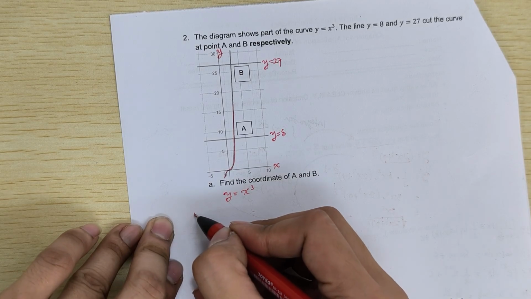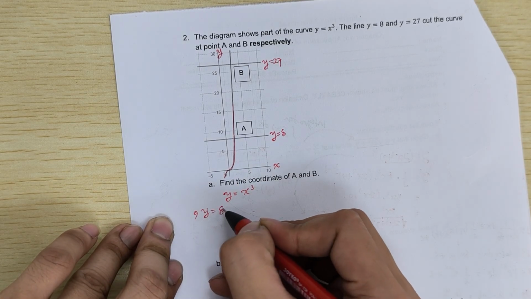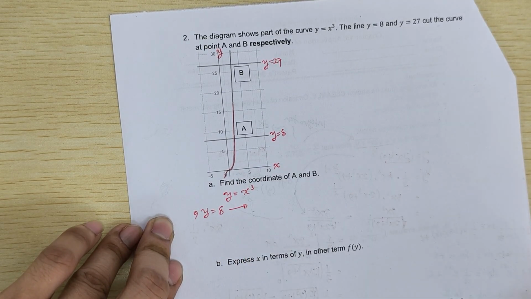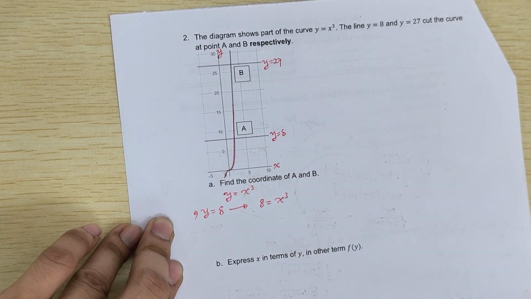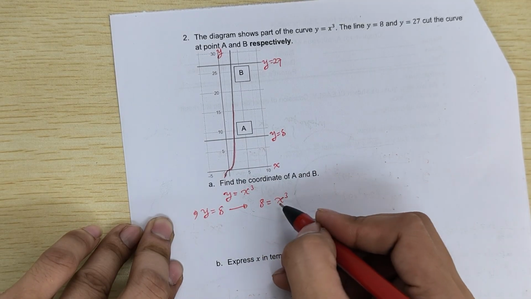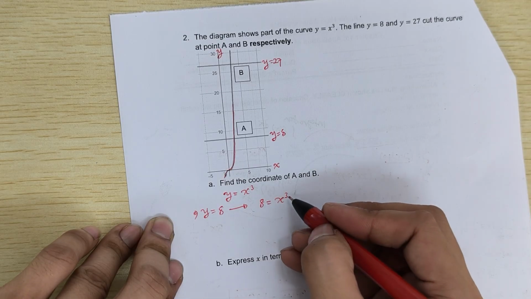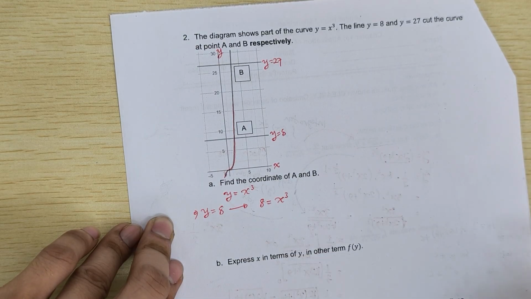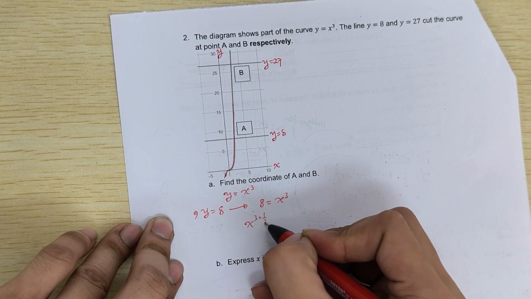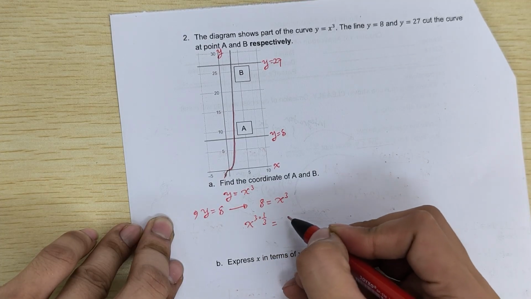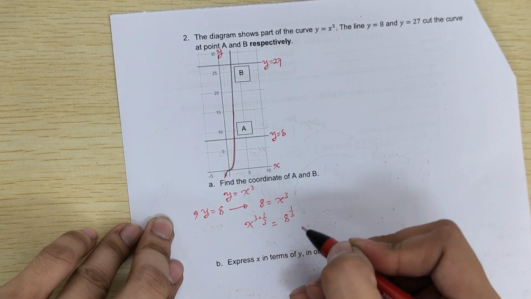And once you have y equals 8 and you substitute it into the equation, that's going to be 8 equals x cubed. And then to find x, you need to raise x cubed to the power of 1/3, to make the power become 1, and 8 to the power of 1/3 also.